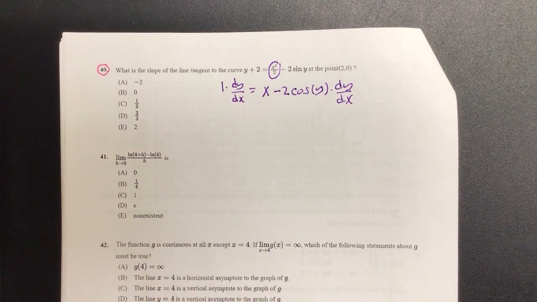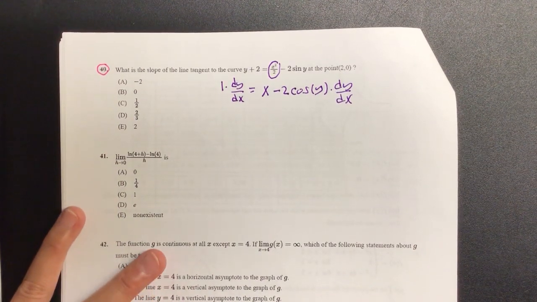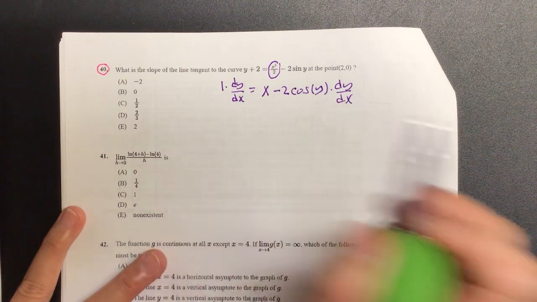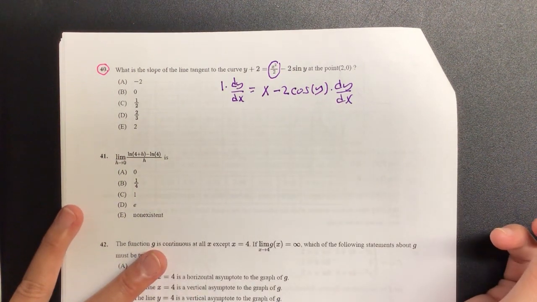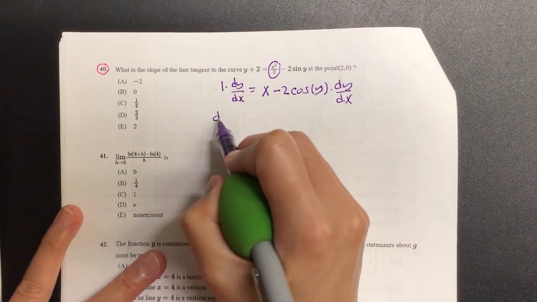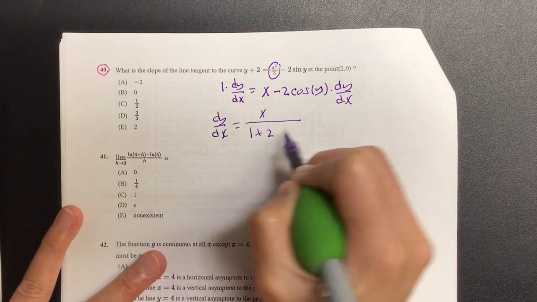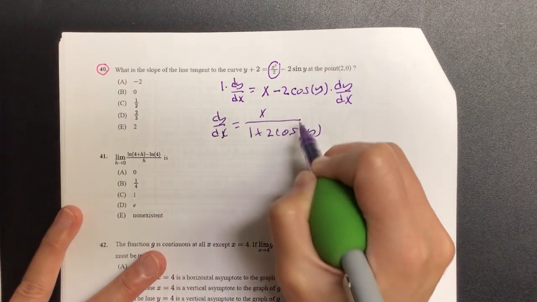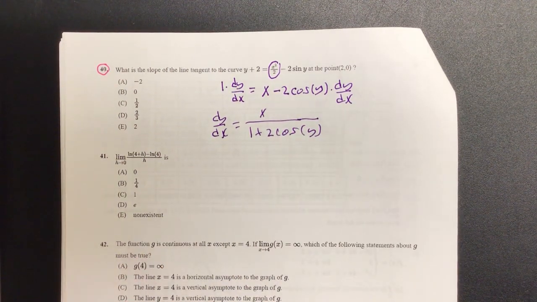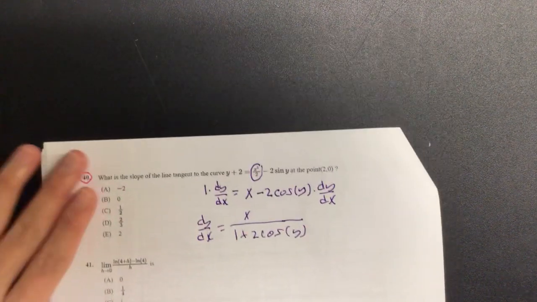Okay, I want to go ahead and make dy over dx by itself. Let's move this guy. Do you need all the steps, or can I just go in one go? Just go? All right, just go. dy over dx is equal to x all over 1 plus 2 cosine of y. If you want to add 2 cosine y, dy over dx, factor out dy over dx, divided by that component, go for it. What's up? Can you do the smaller steps? Oh, okay.